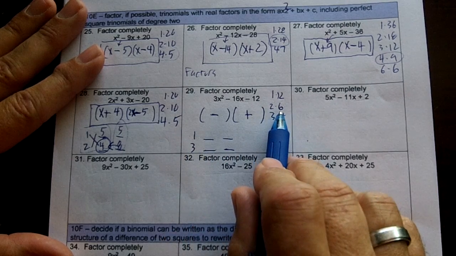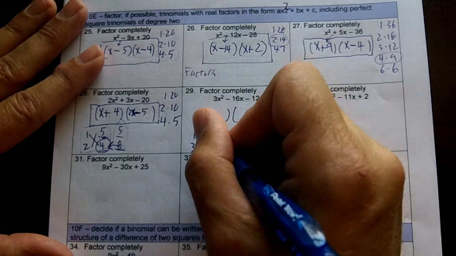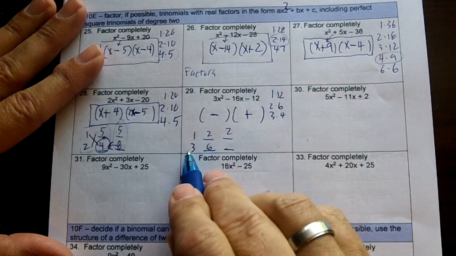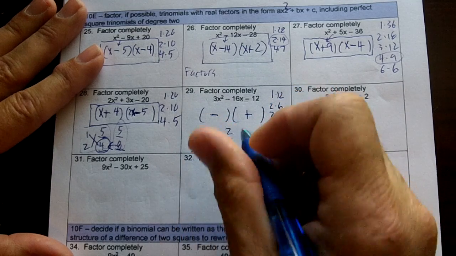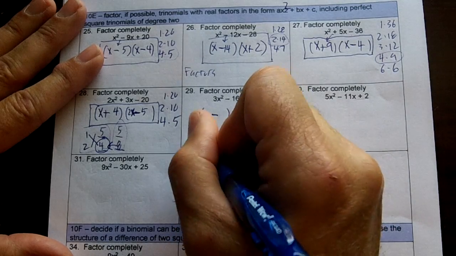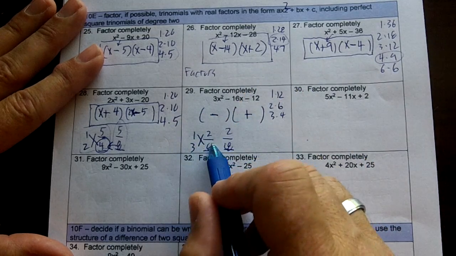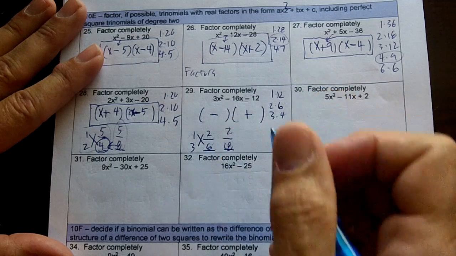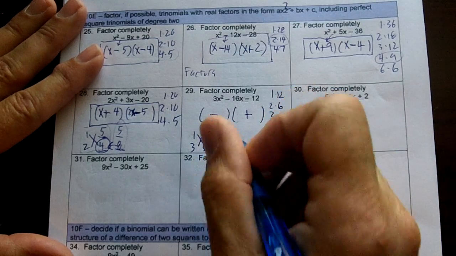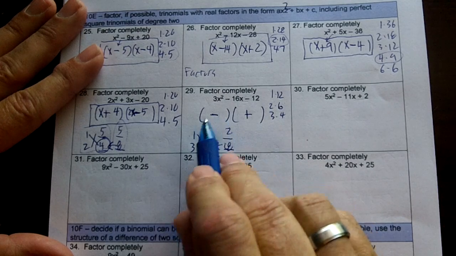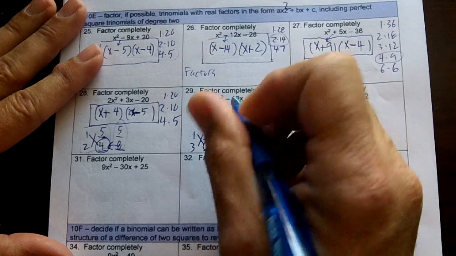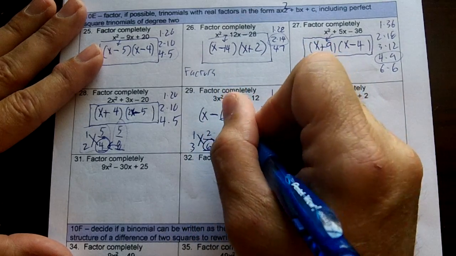And what about the 6 and 2? I could put the 6 here and the 2 here. Let's do that. So 1 times 2 is 2, and 3 times 6 is 18. 18 and 2 work. They give me the 16, don't they? Draw an X. These 4 numbers are going to go in our parentheses. Which one's bigger, the 18 or 2? The 18 is. Draw an arrow to the left and circle that number. That number goes here, so it connects to the 1. So x and 6 go here, and 3x and 2 go over here.